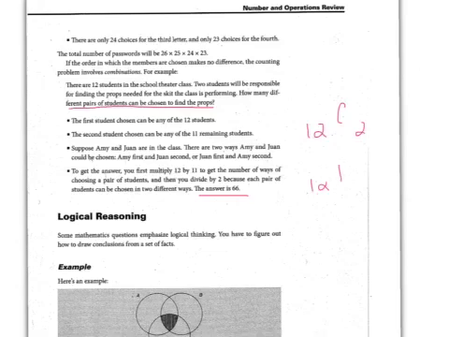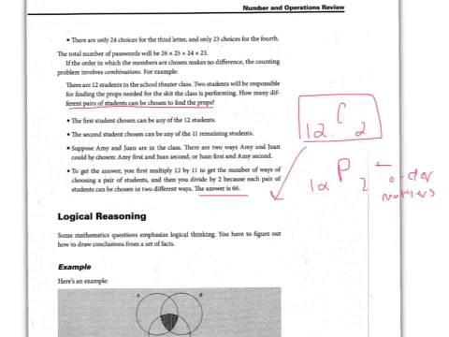Compare that to 12P2. 12P2, order matters. Remember these little calculator tips. But if I'm just picking two people and I don't care about the order, that's 12 choose 2, and that's what you do here to get 66. If you type 12 choose 2 in your calculator, you would end up with 66.